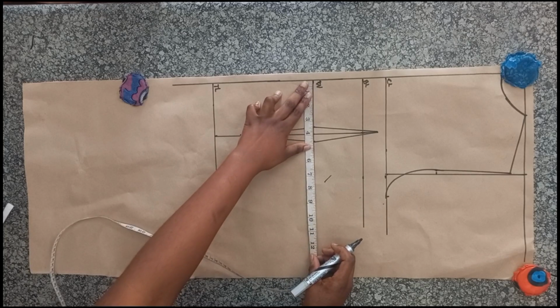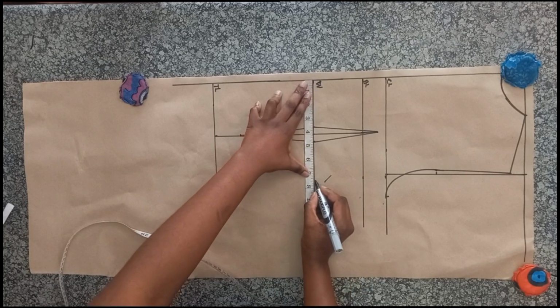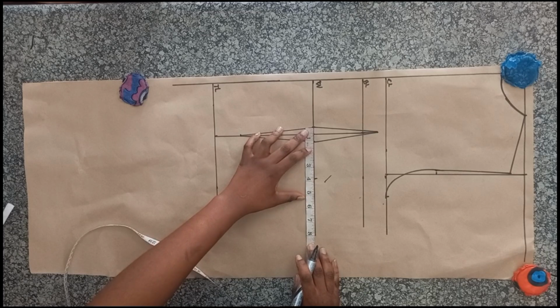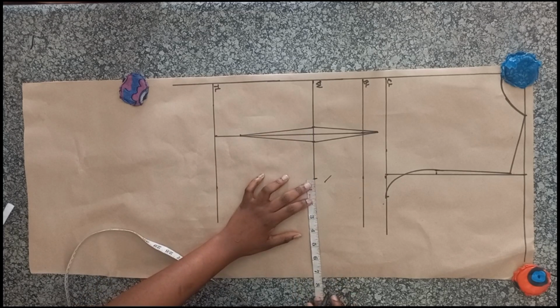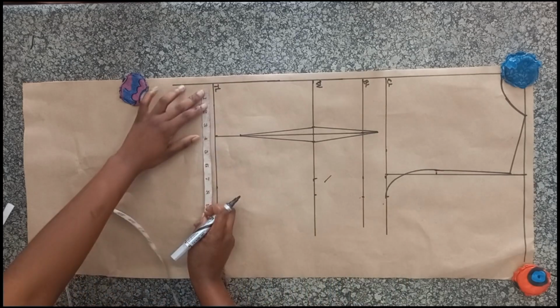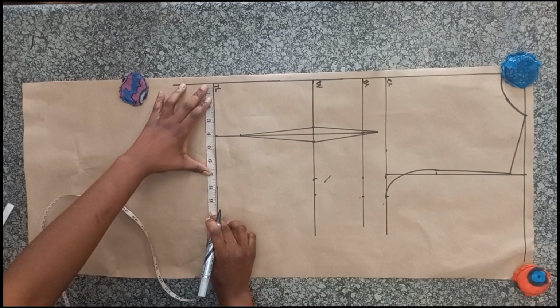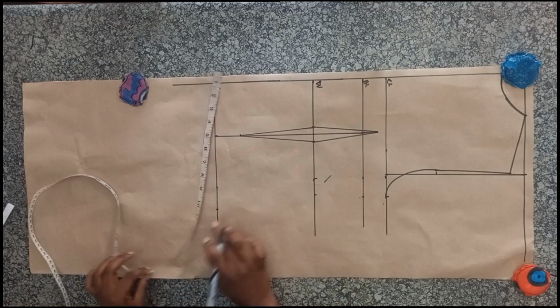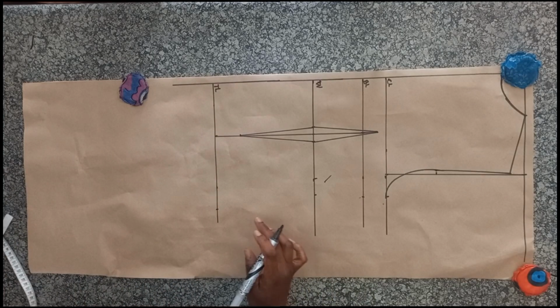Next, I would be dividing my waist by 4, which is 7.25. Then I'll replace my dart intake, which is 1.25. And for my top length, I would use my hip measurement divided by 4, which is 9.5.